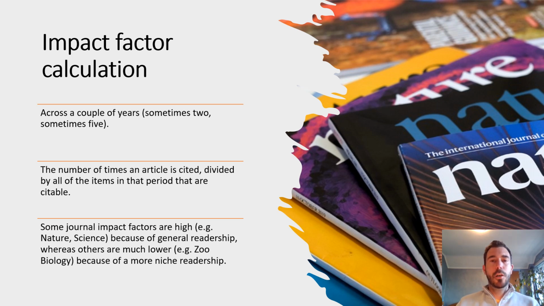The scope of a journal and its general readership will have an impact on any eventual impact factor. If we take Nature and Science, for example, those really top tier, high impact journals, they will have a really high impact for their articles because they have a general readership. If we take more niche and very specialised publications, for example, one that I'm very familiar with, which is Zoo Biology, it has a lower impact factor, but that doesn't mean it's bad science. It doesn't mean it's a poor quality journal. It means its readership is much more specific.